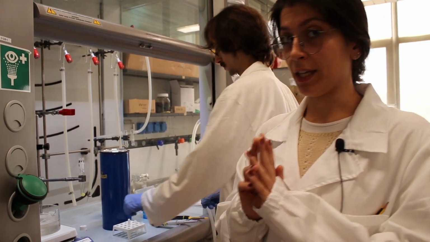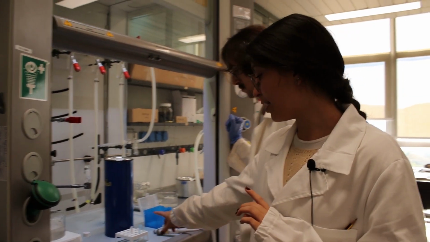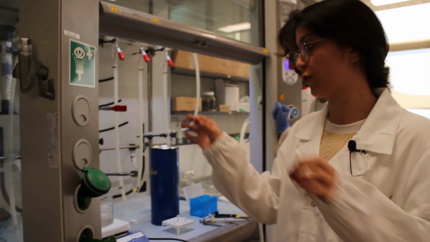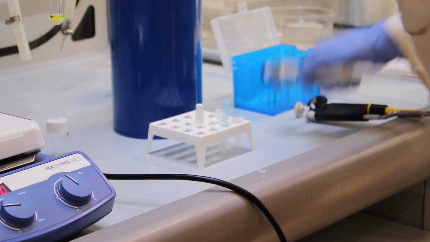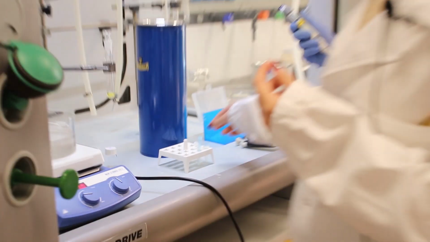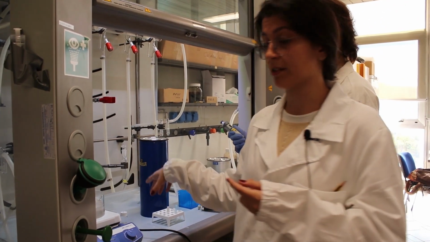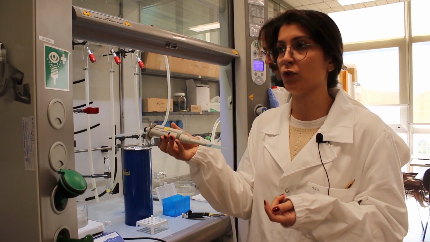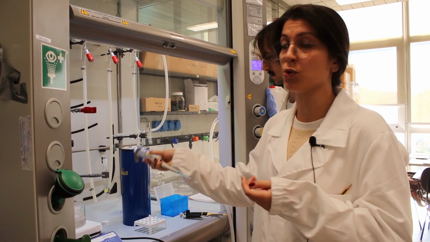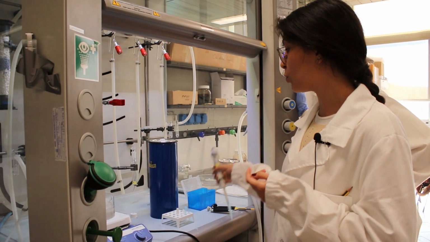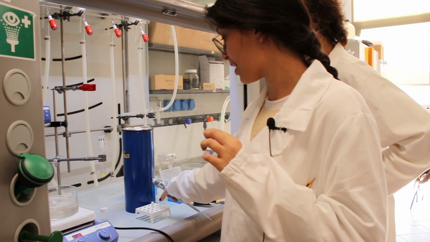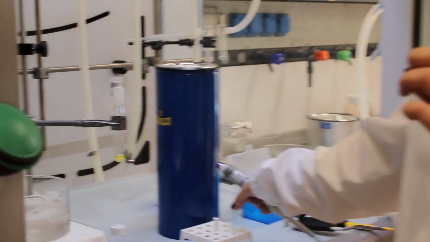Okay, an important thing here is to preserve the tip of the micropipette that we used for this first transfer, because it is stained with some of our starting materials. So we use a new one, of course, for the clean solvent that we are going to add in the solution, and then to transfer the final solution, we will use again this already used tip.